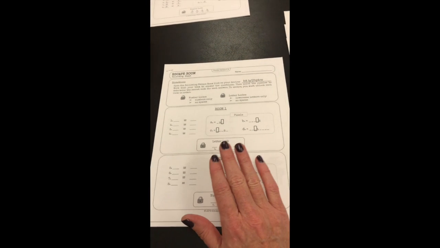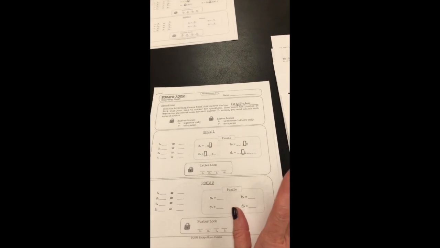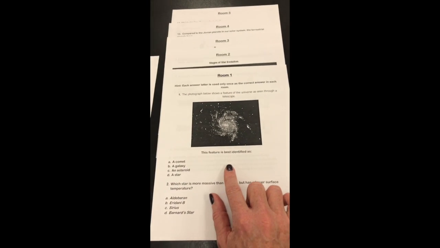It's really important that you tell the kids, because even though you repeatedly tell them, they still forget because they get excited to do the puzzle on the computer: they must answer the review questions first.